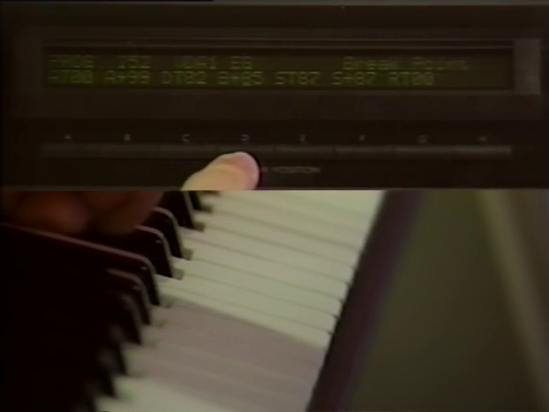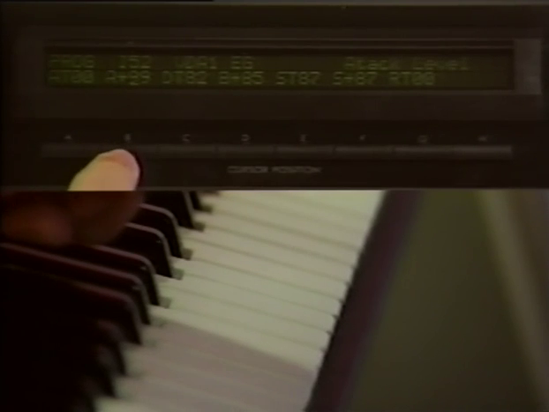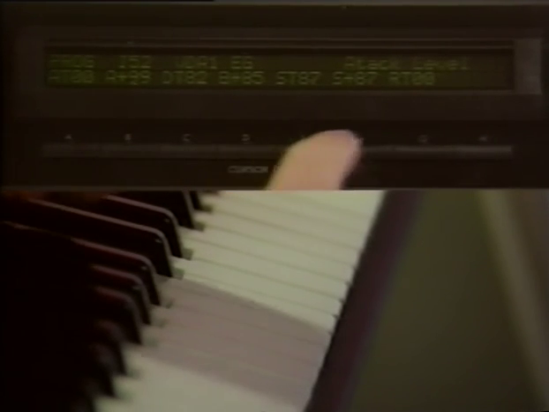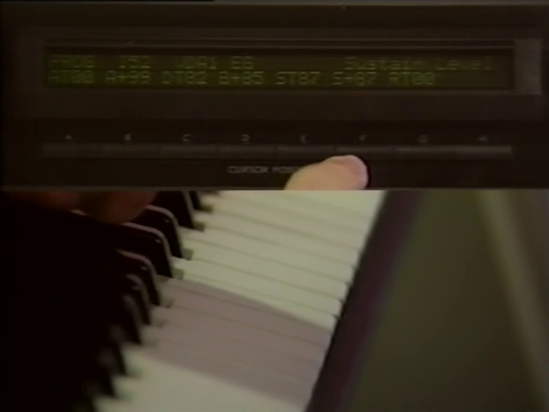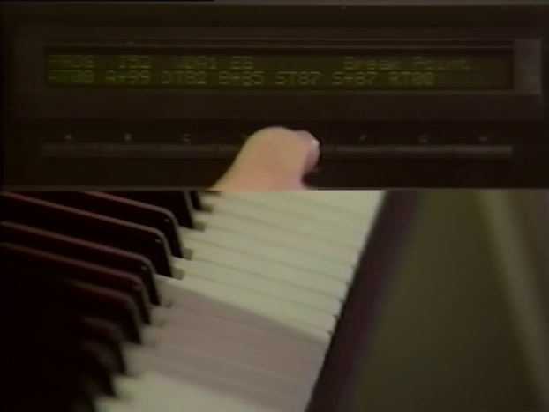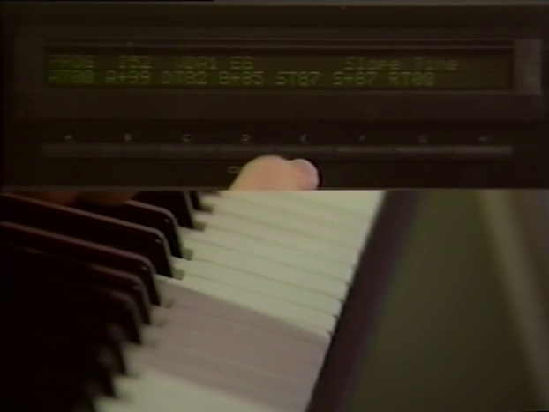Breakpoint is simply a level that falls between the first attack level and the sustain level. They've chosen to give it a name called breakpoint, and the rate between breakpoint and sustain, they've chosen to give a name called slope time.